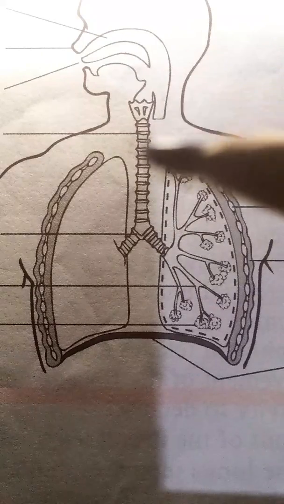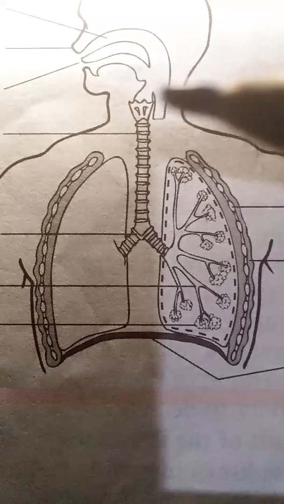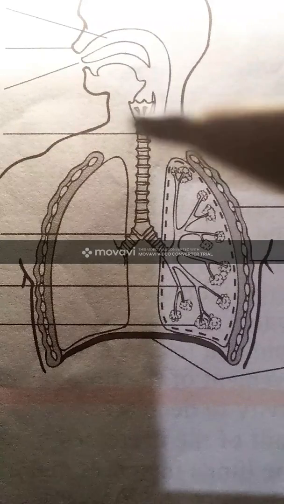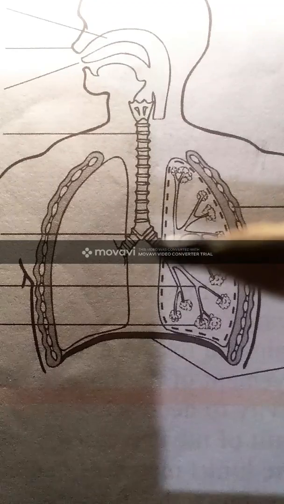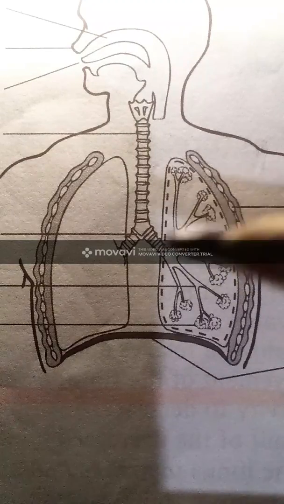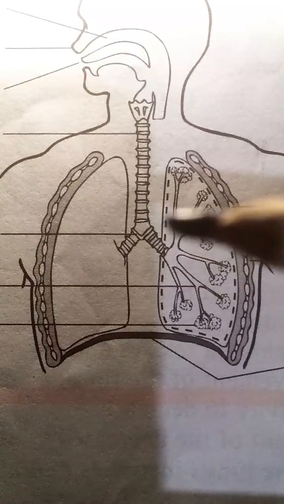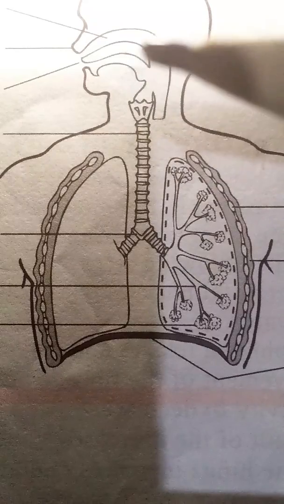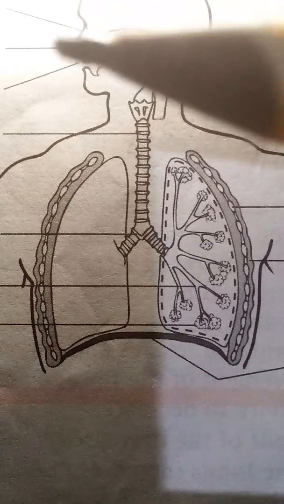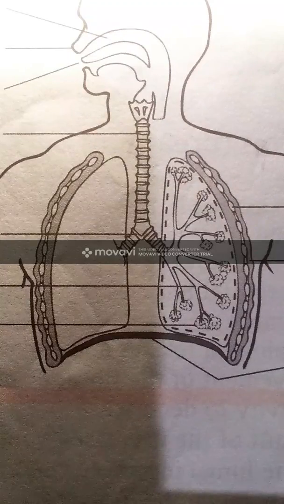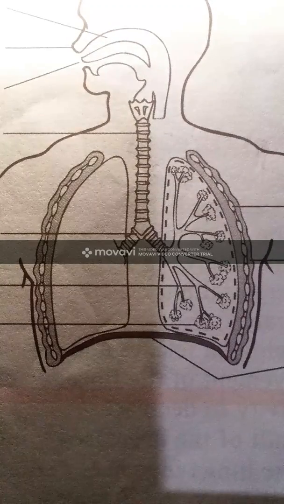So you should know that the trachea will get the air from the nose and then take it to the bronchus if you are breathing in. But if you're breathing out, it's the other way around. It's going to take air from the bronchus and then it will take it to the nose so that it's expired.